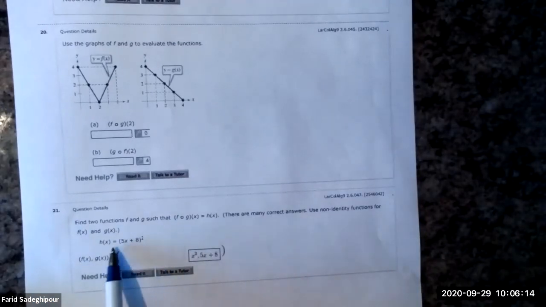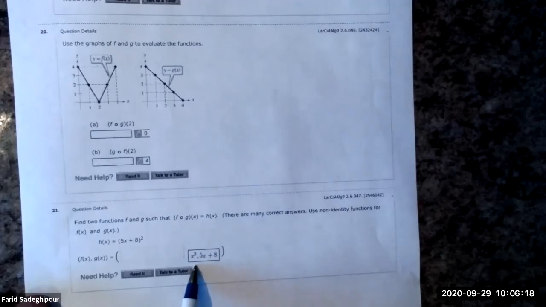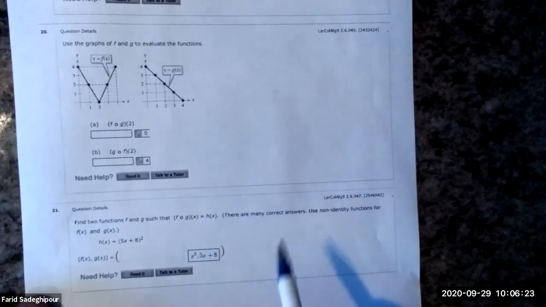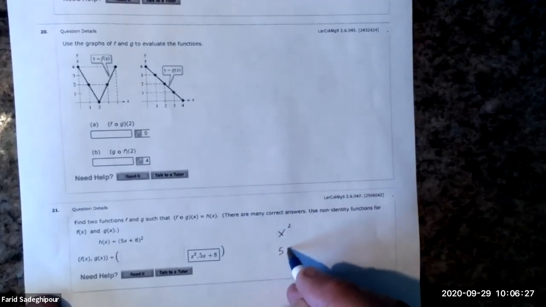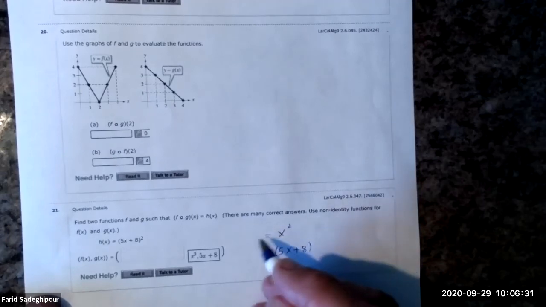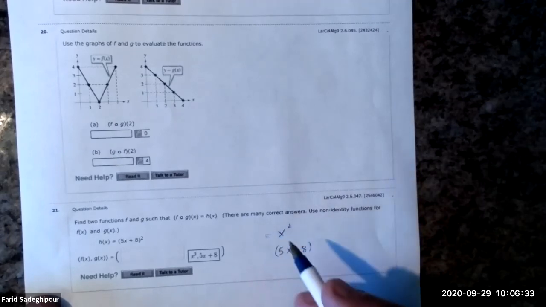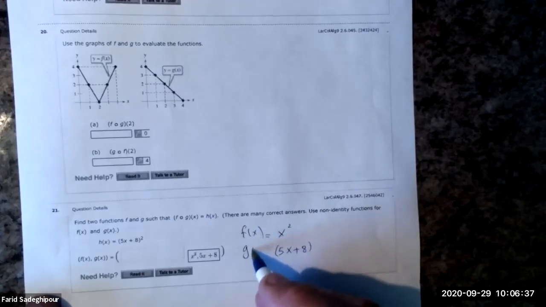And 21 and 22, you have to find, you know, they give you a final result. They ask what was each function that, when you inserted one into the other, you came up with that result? Okay, so those functions are x squared and 5x plus 8, right? They ask you to find those two functions.